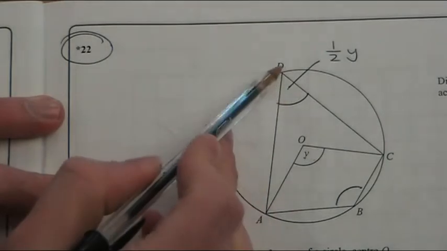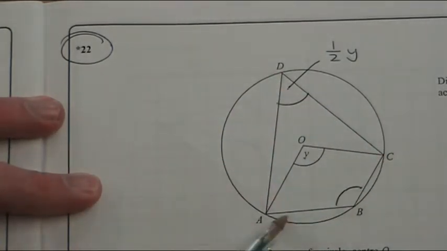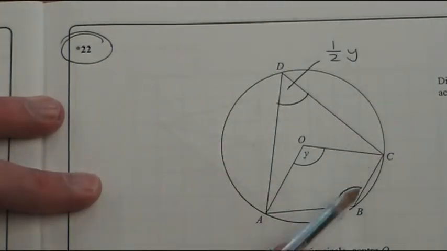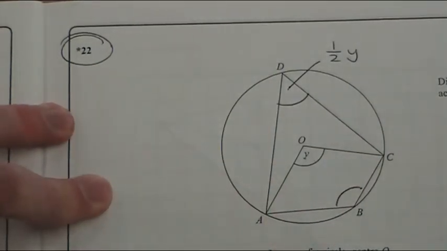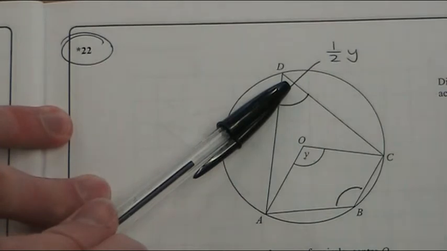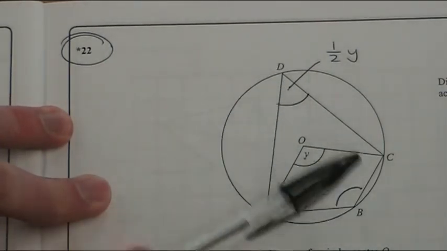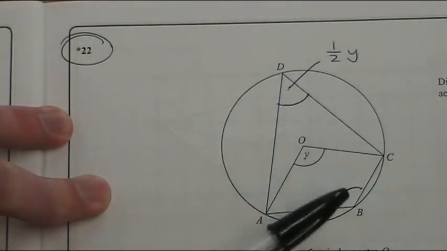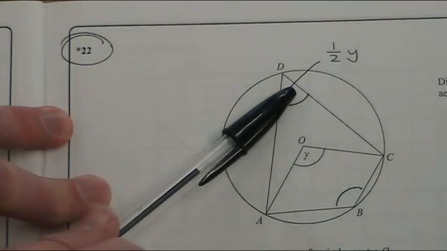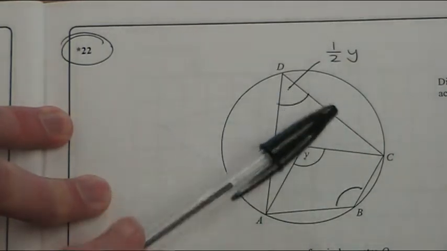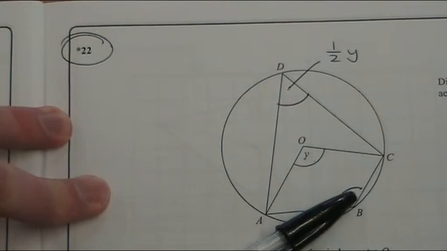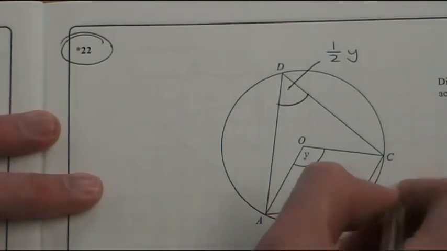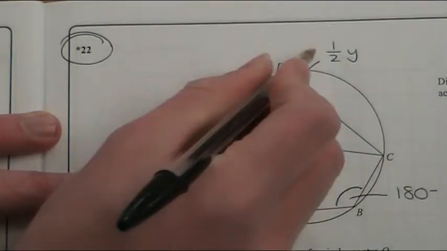Now, you should be able to see here, there's 4 chords. When you have 4 chords, that makes what we call a cyclic quadrilateral. And it tells us that this one and this one, you can tell they're not the same just by looking at them, add up to 180. So this plus this is 180. So to find this one, it would be 180 take away that one.